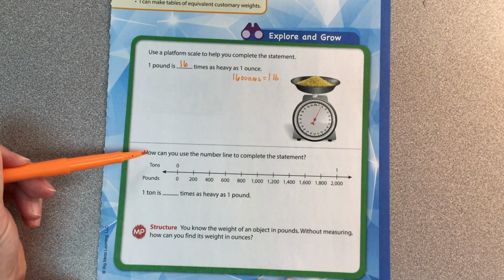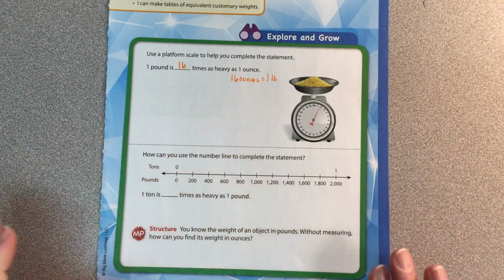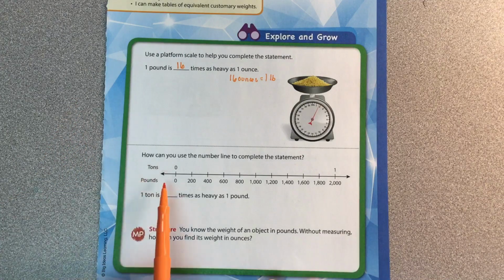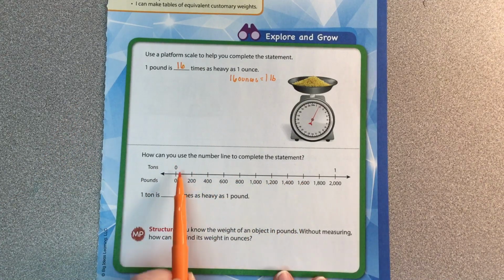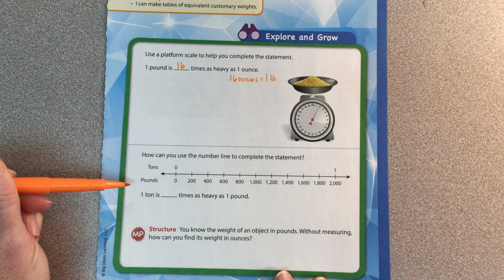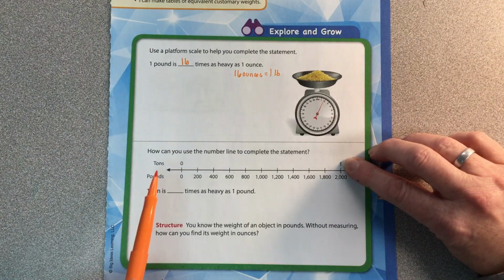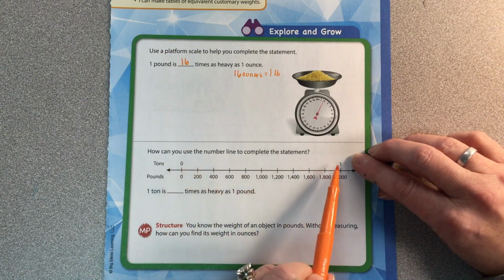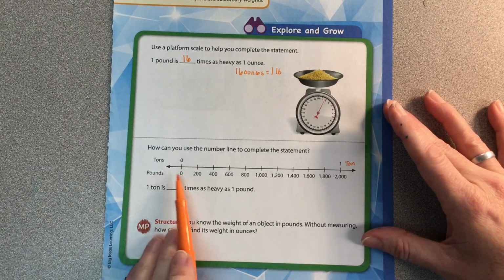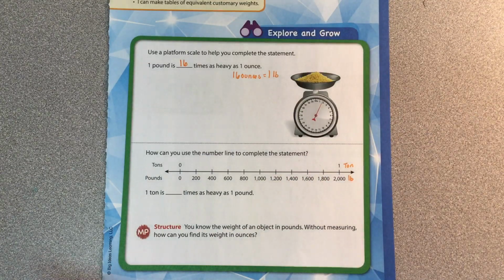Well, how can you use the number line to complete the statement? Before we dig into it, what do we always do when we've got a number line? Let's understand what our number line is saying. I have a number line. It starts at 0. It's labeled tons on the top, pounds on the bottom, and it goes from 0 tons to 1 ton, and pounds, 0 pounds to 2,000 pounds.